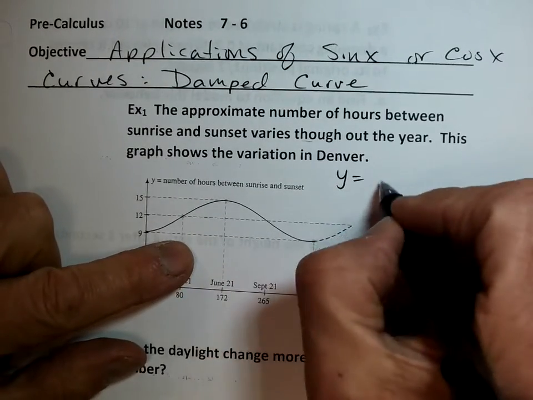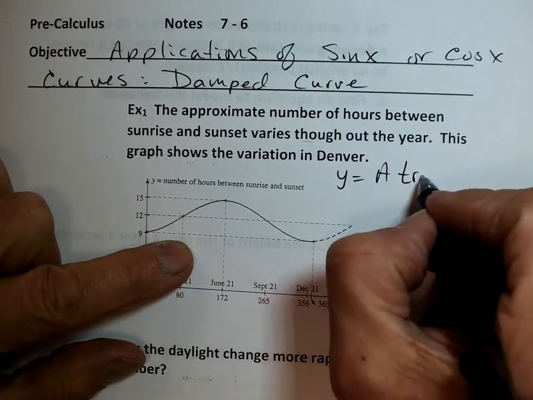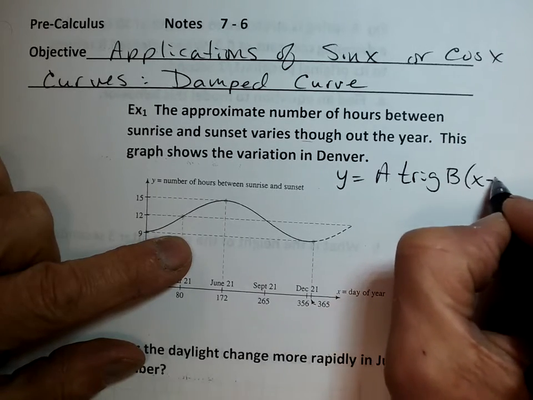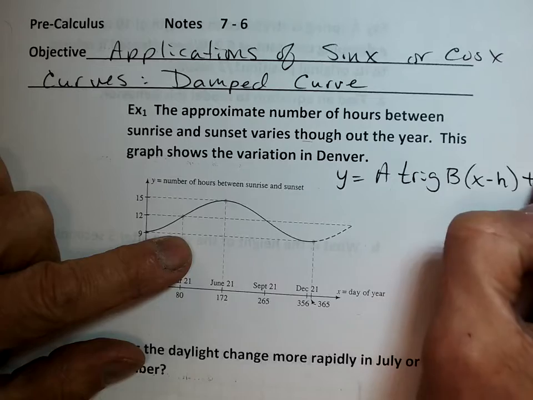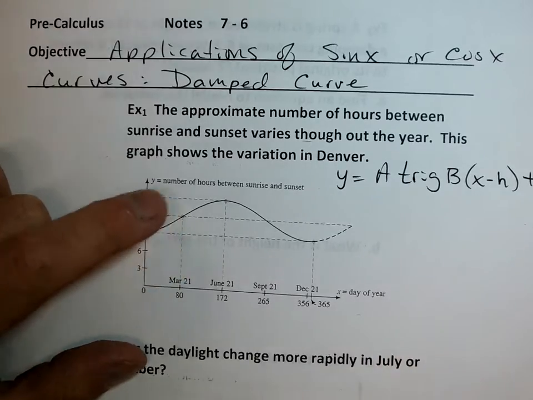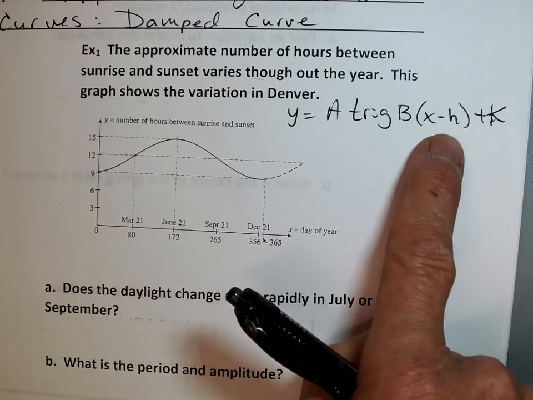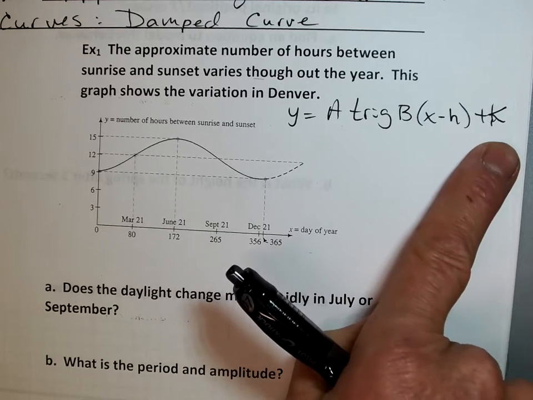y equals A trig of B times (x minus H) plus K. So we did the tide problem, we looked at this formula, right? Where A is the amplitude, B is the frequency, H is a phase shift or horizontal shift, and K is your vertical shift. So let's write that down.